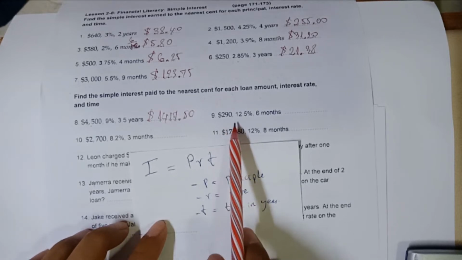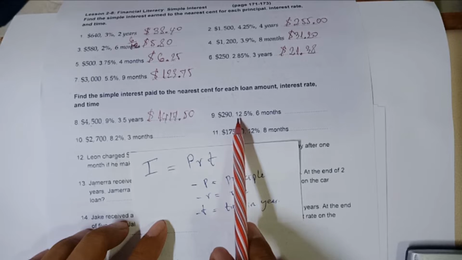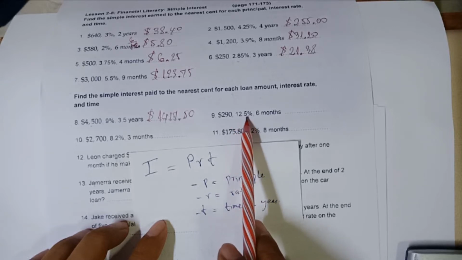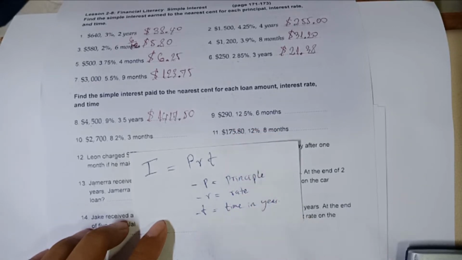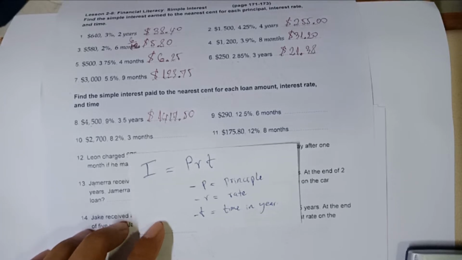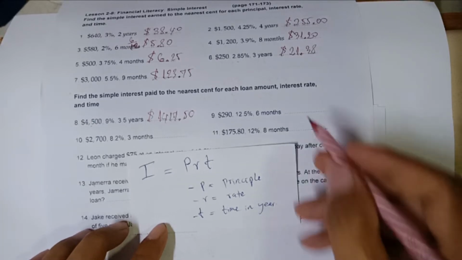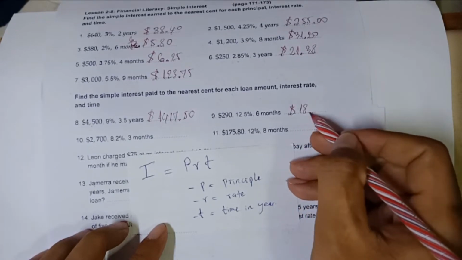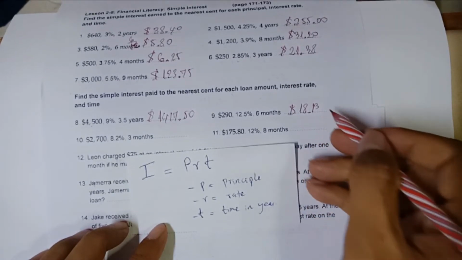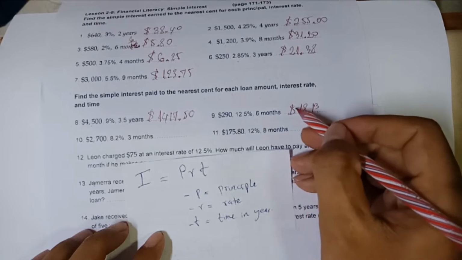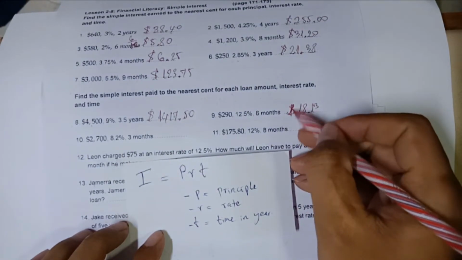So 290 multiplied by 0.125 and times 6, divide by 12. And that will give you $18.13. Put the dollar sign right here.